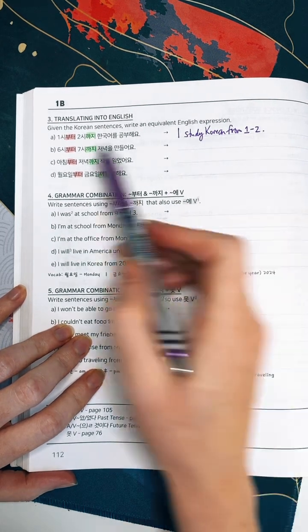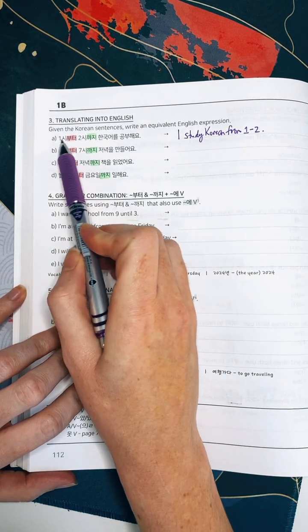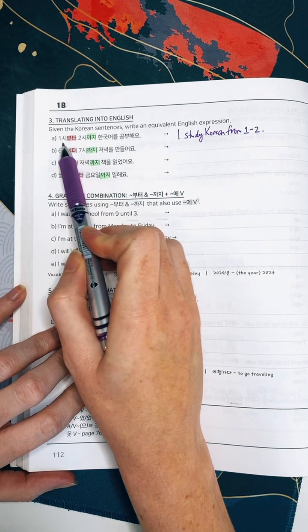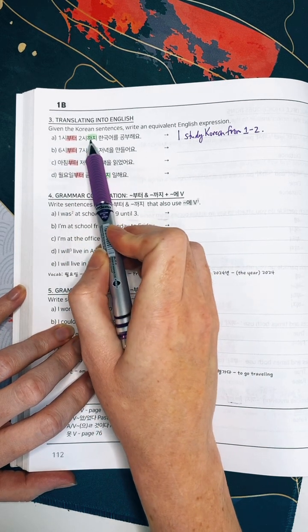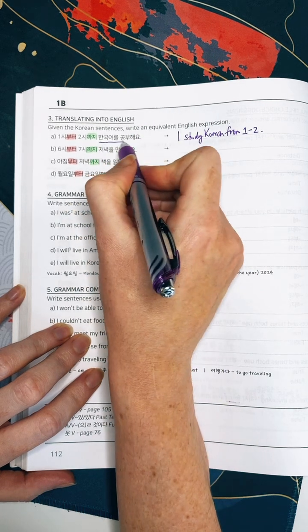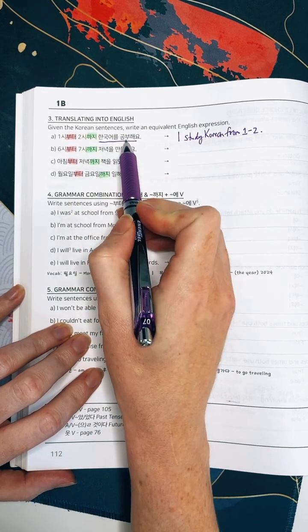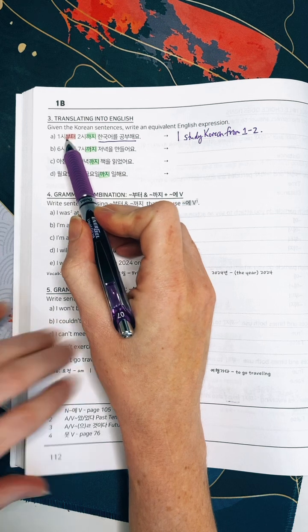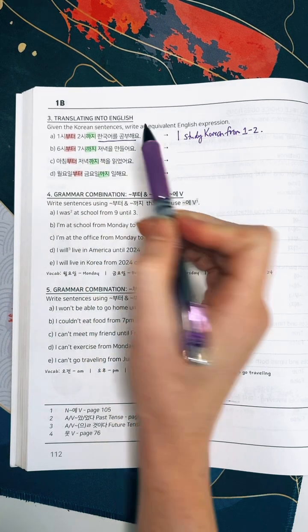So I study Korean from 1 to 2. So 1 to 2, 1시부터, 1 o'clock until 2 o'clock, I do 한국어를 공부해요. This is literally Korean I study. So from 1 o'clock to 2 o'clock, Korean I study.